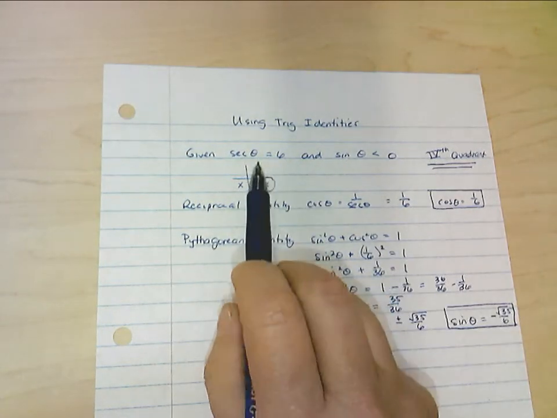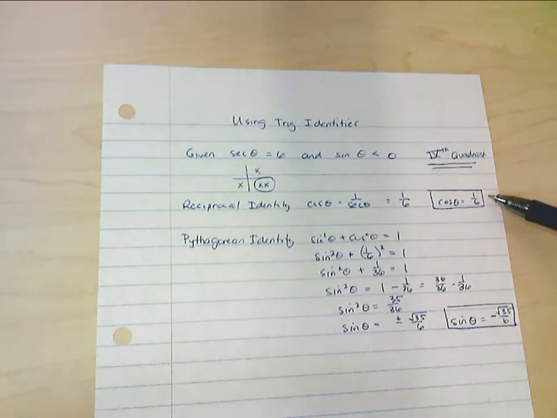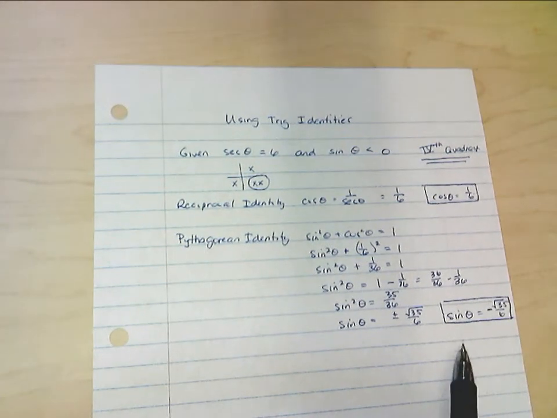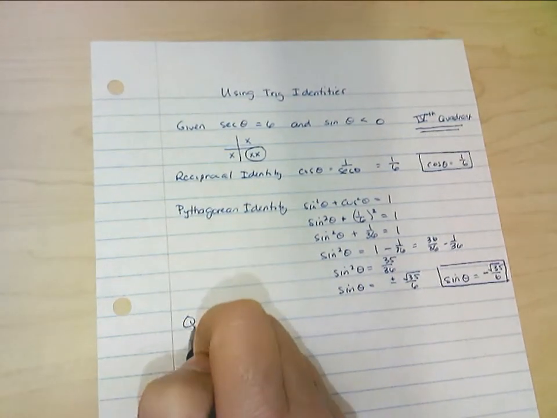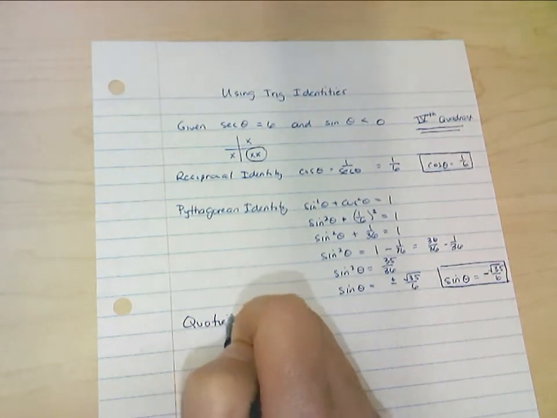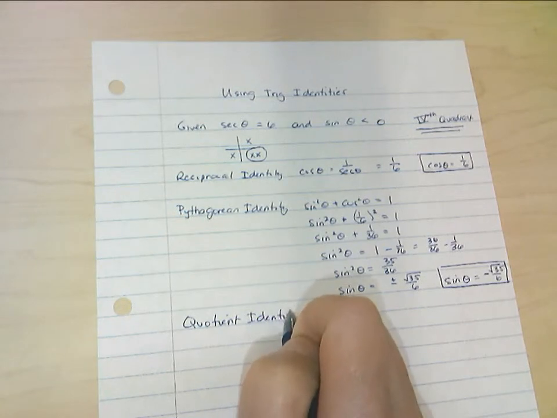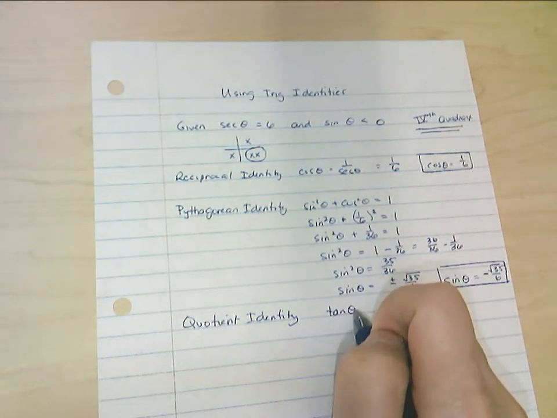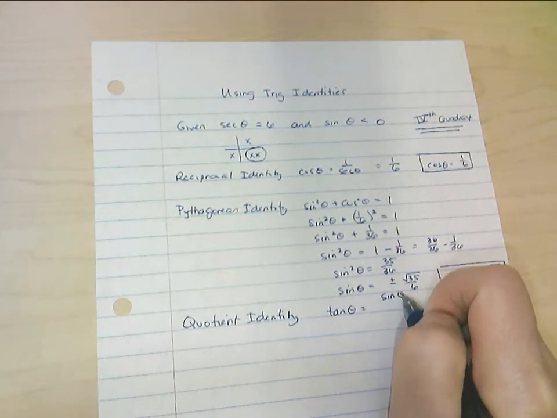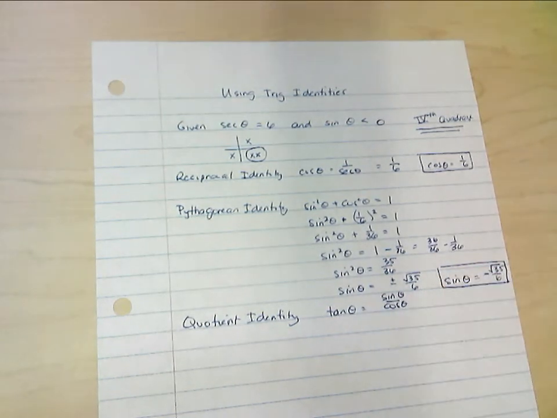So I've been given my secant theta. I have already found my cosine theta and my sine theta. So I need to find 3 more. For me, the next easiest one to find would be tangent of theta. So I'm going to find tangent of theta using a quotient identity. The quotient identity states that the tangent of theta is equal to sine theta over cosine theta.